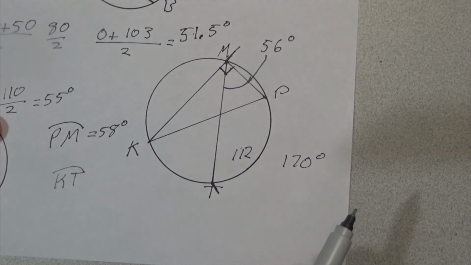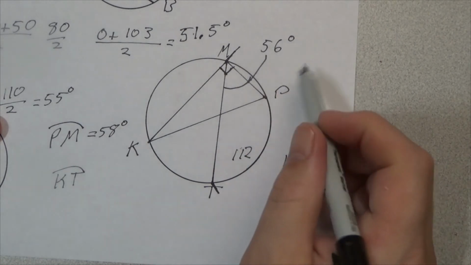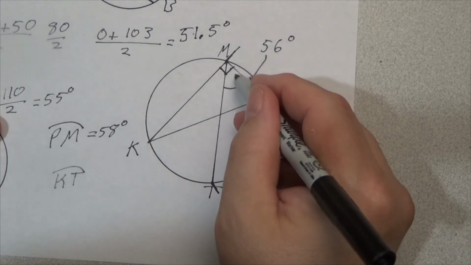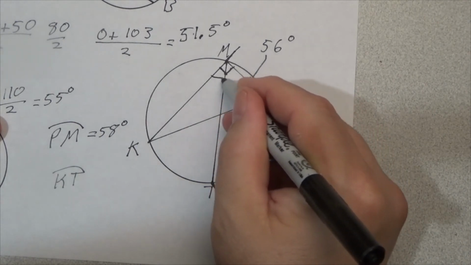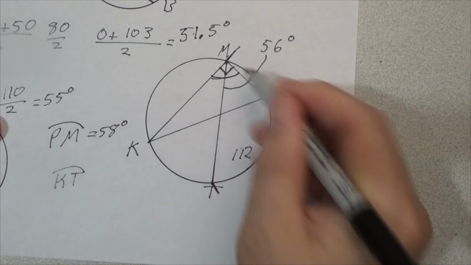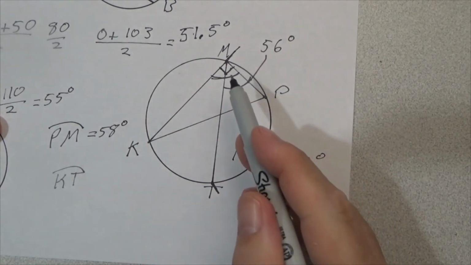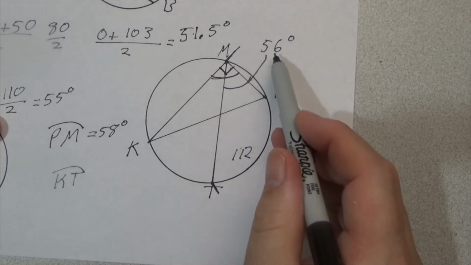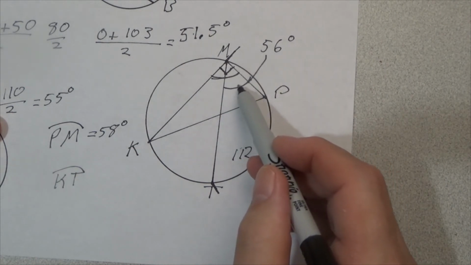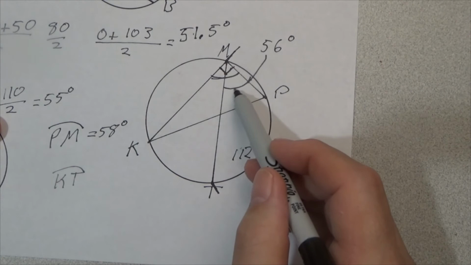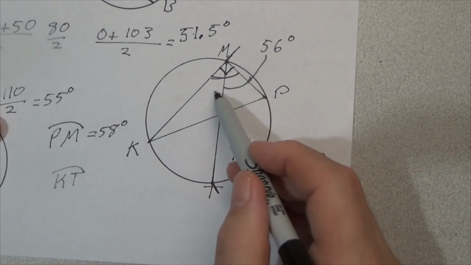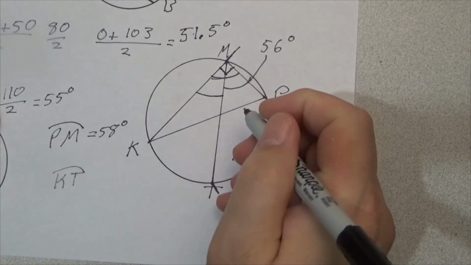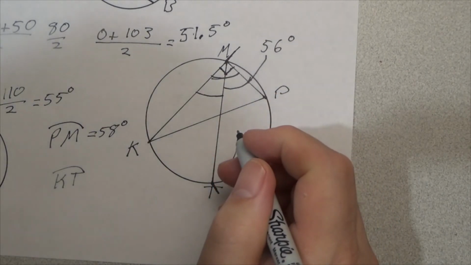What do I think here? Okay, right here. This angle right here is 90, because it's given to us. Right there, 90 degrees. So we already know this angle, not the arc, sorry. This angle right here is 56. So this angle right here must be the rest of that 90.